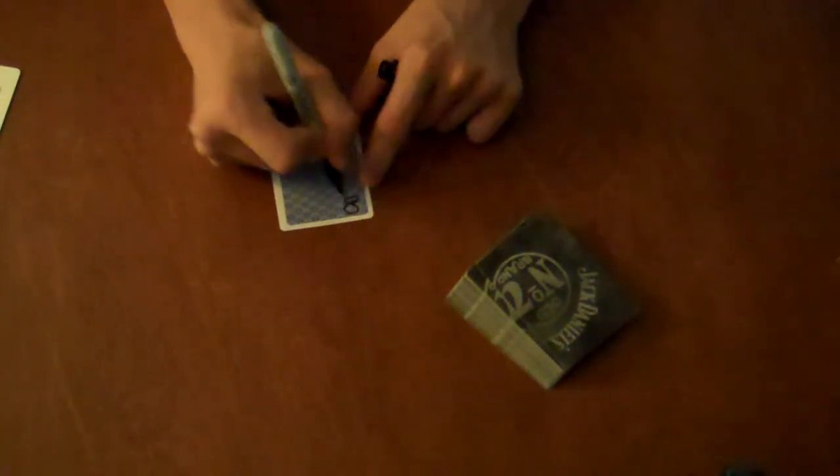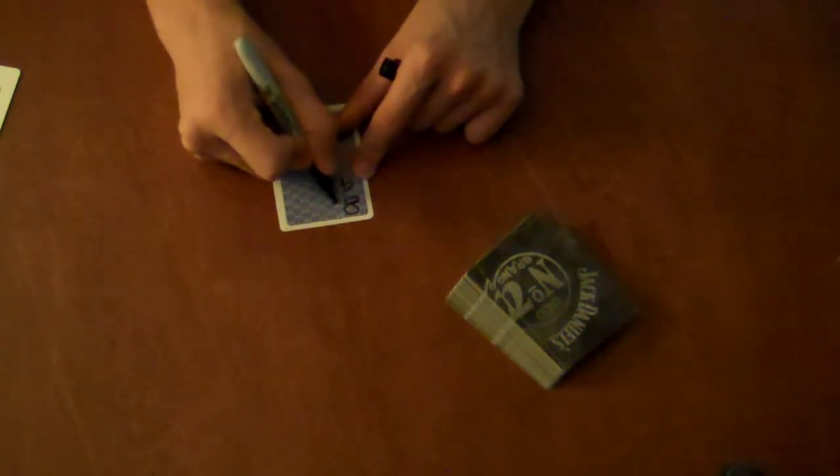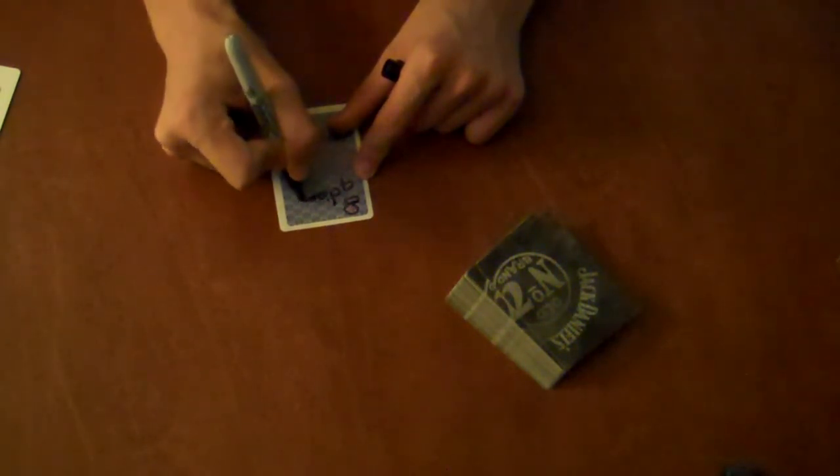You just set it down right here. Take your Sharpie and write the 8 and the 9 of diamonds, but they don't see that. You go like this and set it down right here. Take the deck and tell them they have a completely 100% free choice of where to put the card between. It's hard to do with one hand.